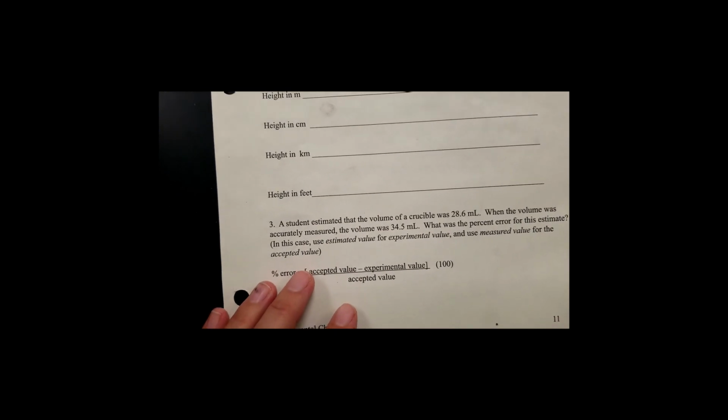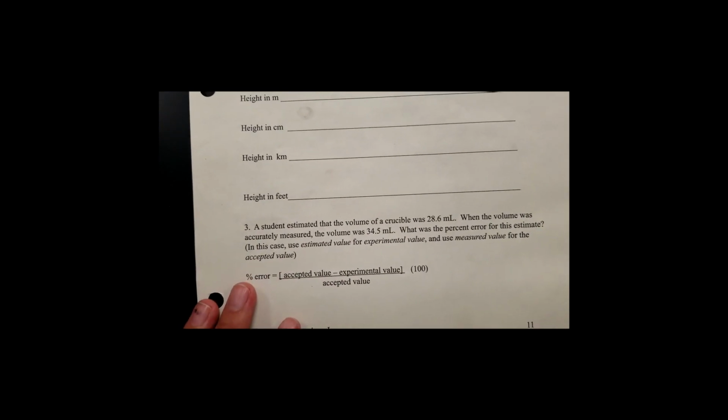All right, let's look at the last one now. So you may have seen an example of this one in the lab video if you've watched it yet, the lab data collection video. So this one's a little different because we're using a percent error calculation. So the key here is to read this word problem and figure out what is the accepted value and what is the experimental value. And then you just plug in the appropriate numbers.